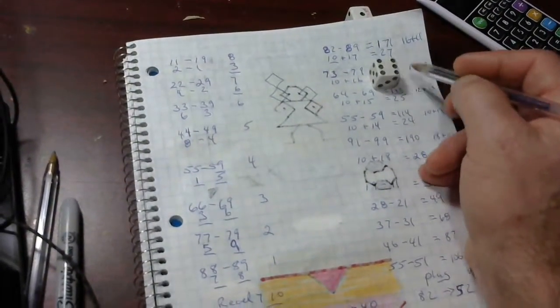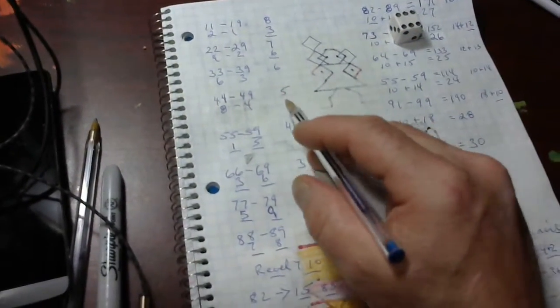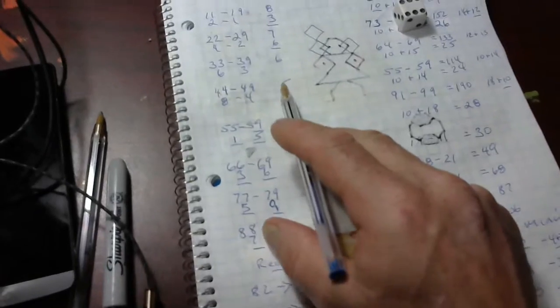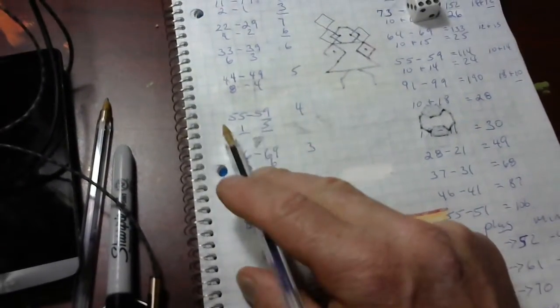This is your 6. 2 sides of 6 or 2 sides of 8. 2 and 8 over here. Then we come down over here. Okay, and we have 1 and 5. This becomes Mars, E-I-E-I-O. 5 and 5 is 10.